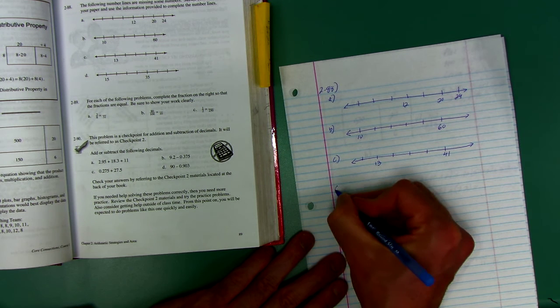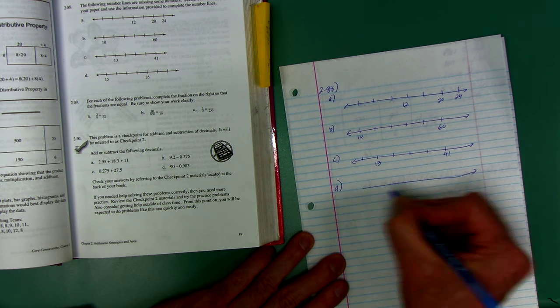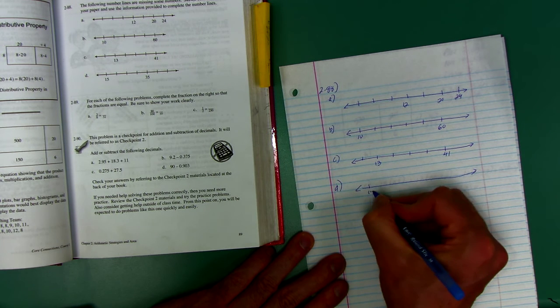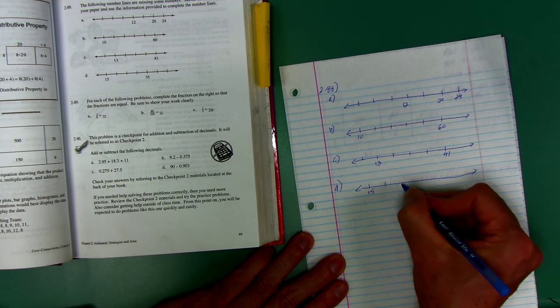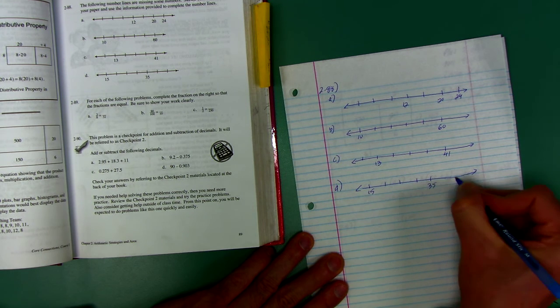Okay, and D, and again, I'm giving myself all sorts of room. It starts with 15, and this is 35.